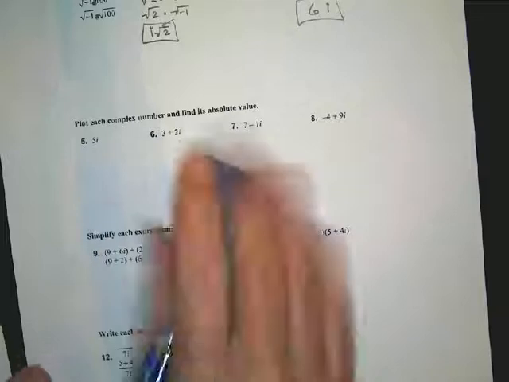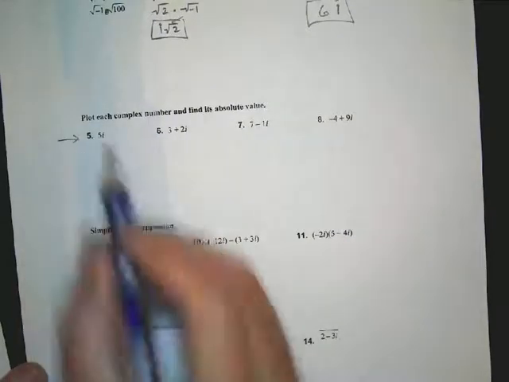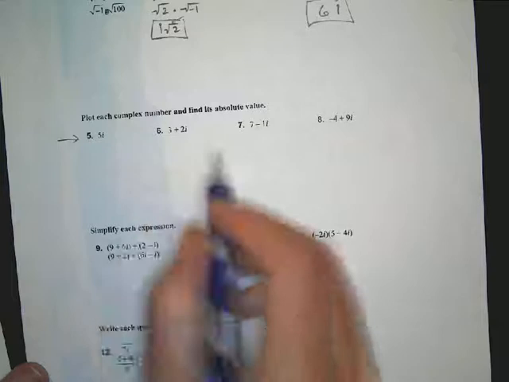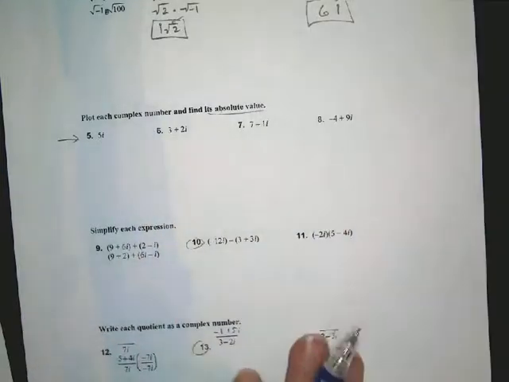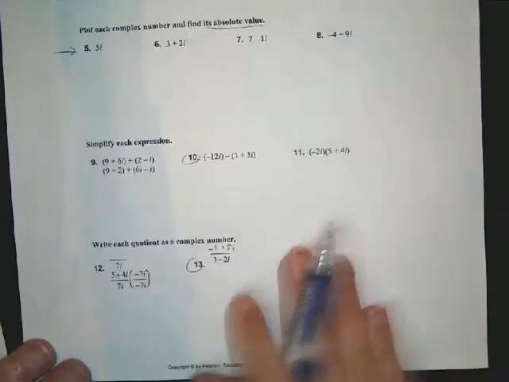I'm going to skip these ones here because I'm not sure if your teachers are going to cover this. I didn't see a lot of coverage in other things for how to plot these out and how to find the absolute value. So I didn't see many lessons on that, so I'm assuming we skip that for this unit. Let's move on down to number 10.